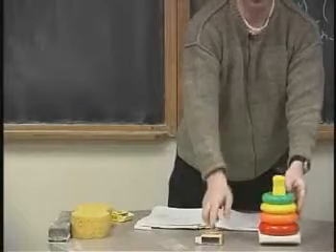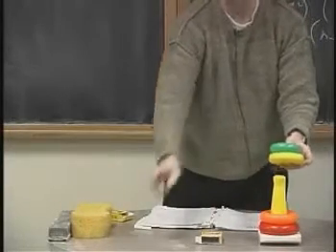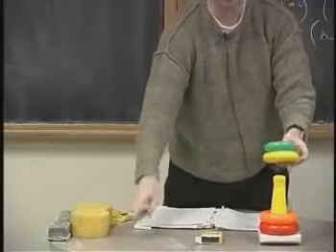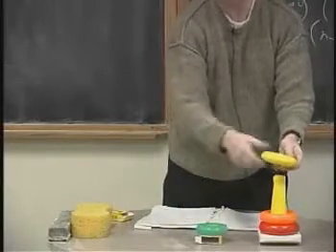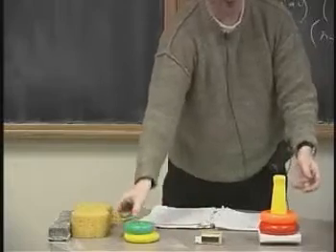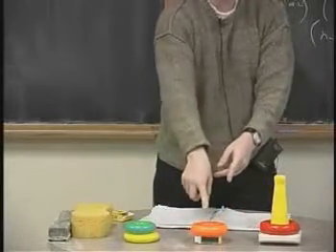How do I move these 3 to here? I've got to move these 2 to here. How do I move these 2 to here? I got to move the first one to here, this one here, these 2 are here. Now the middle guy can come here where I want it to be. Now these 2 have to move back on here.